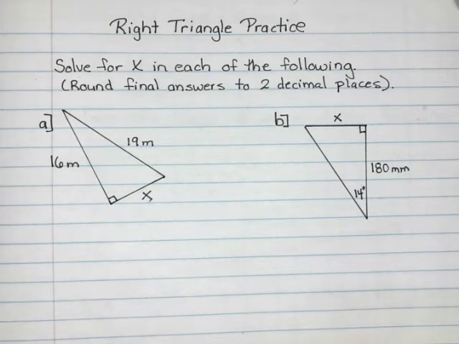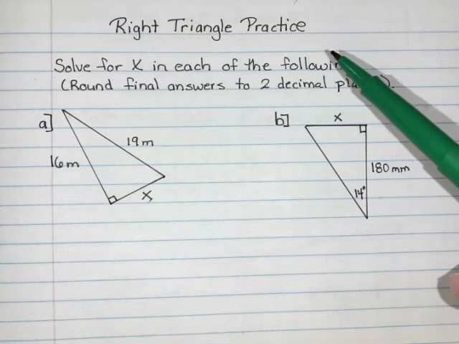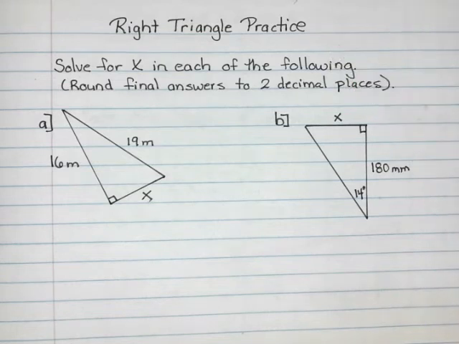Today we're going to be talking about some right triangle practice. Our question says, solve for x in each of the following triangles. Round final answers to 2 decimal places. And there are 4 examples of right angle triangles on our sheet that we are going to practice solving.